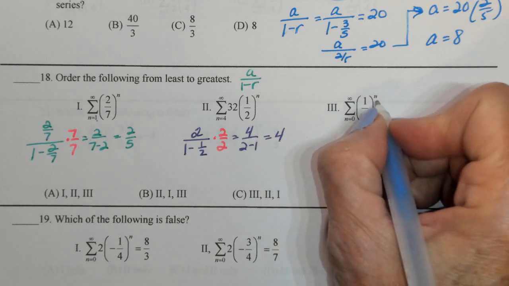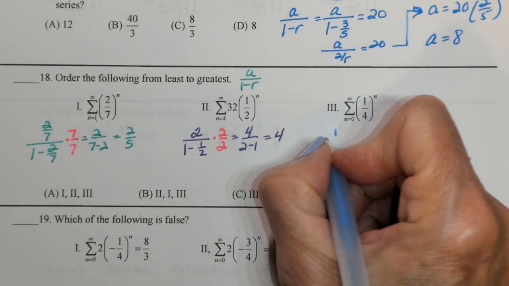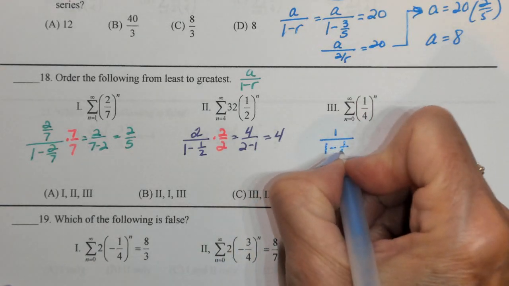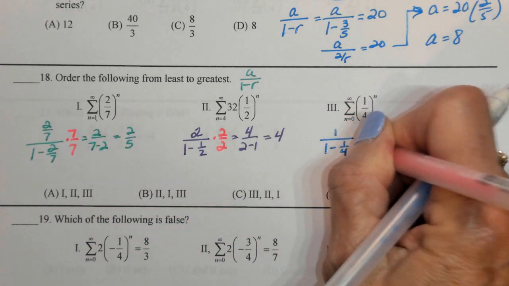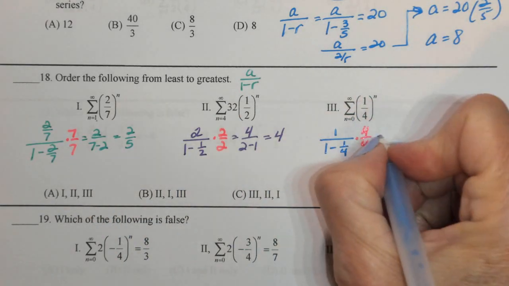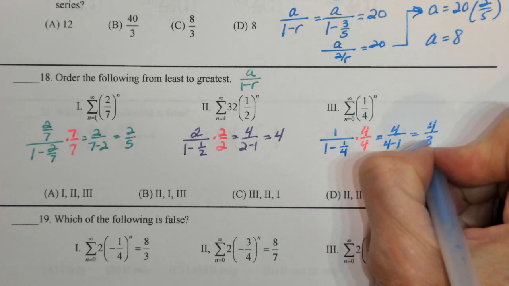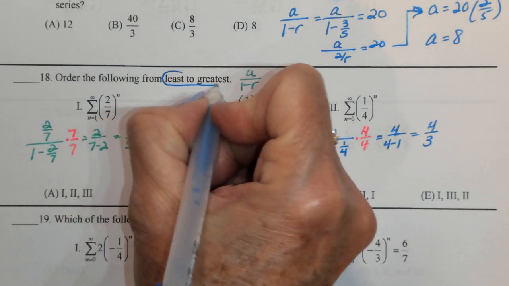For this next one, we're putting 0 in for n to get our first term. 1/4 to the 0 is 1. So the first term is 1. The common ratio is 1/4. I multiply top and bottom by a 4. And we get a 4 on top. 4 minus 1 on the bottom. So that is 4/3.